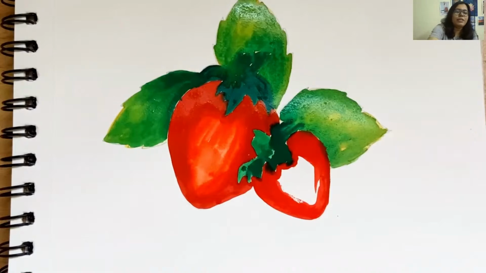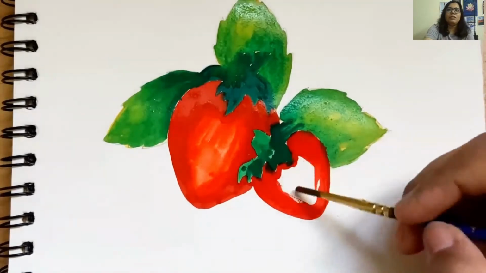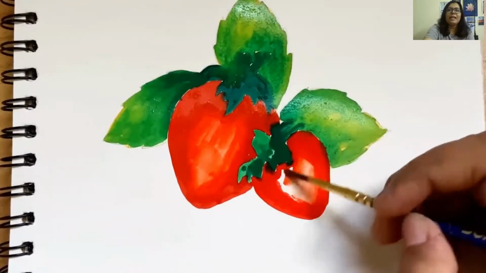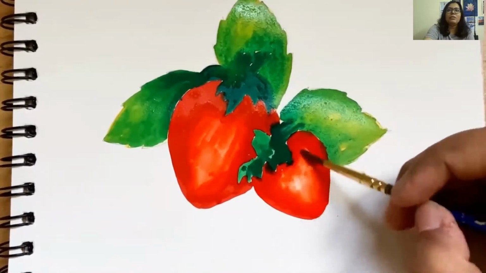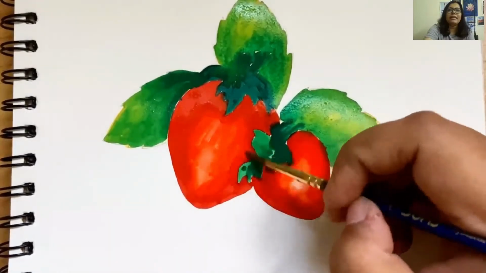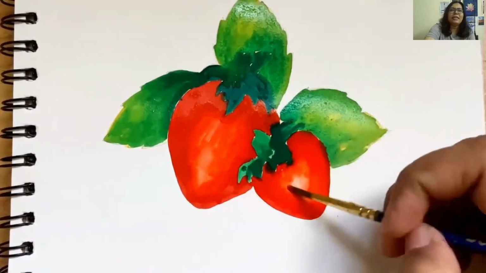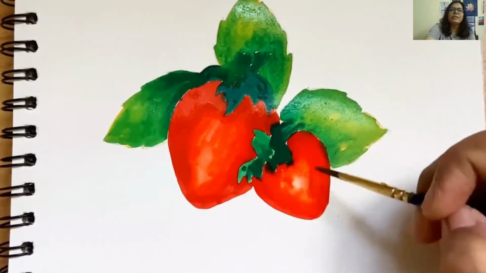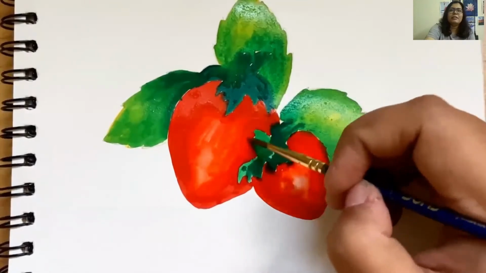Anybody who has missed the first step, just pay attention. We'll repeat that same thing on the second strawberry. So see here again, we'll just take water and we'll drag the color from all the four sides into the center. So we are getting a nice, bright, shiny center. It looks as if the strawberry is real, right?